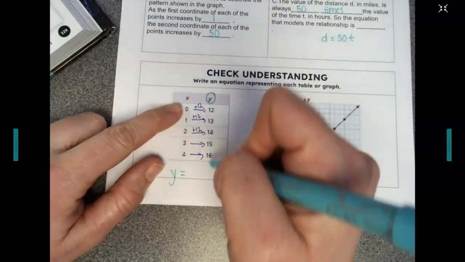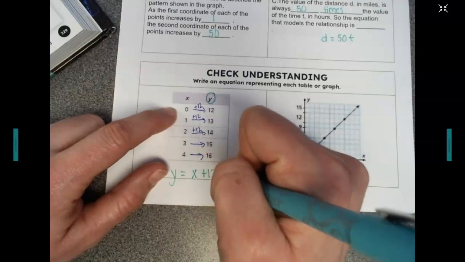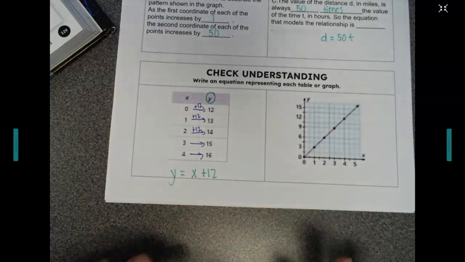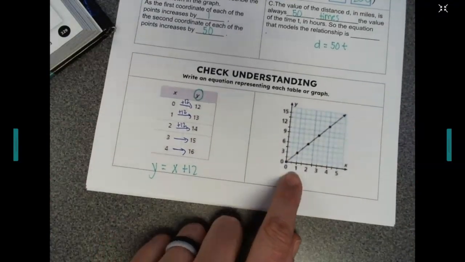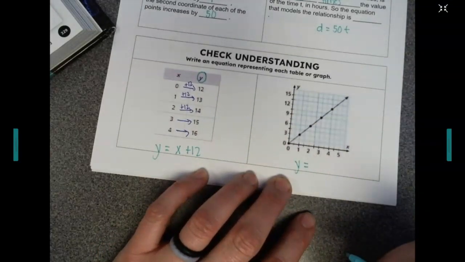So we're going to take our letter x, any number that's going to be in the x column. If I add 12 to it, I will get the number in the y column. Again, when I write the equation over here, I'm going to start with y equals.